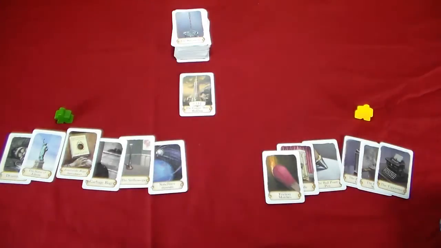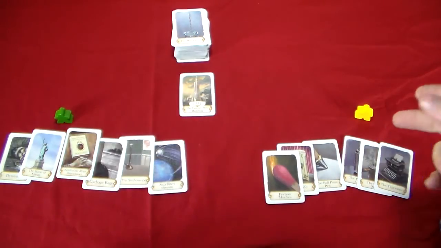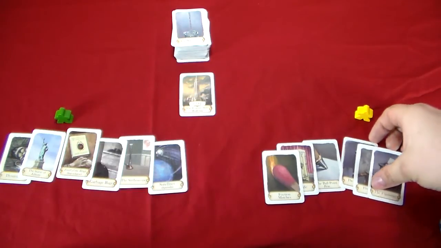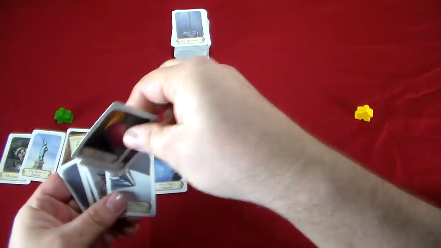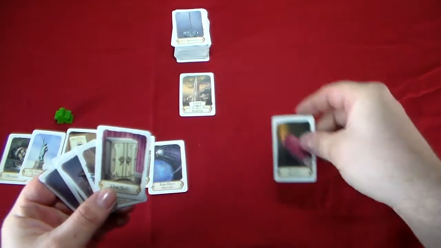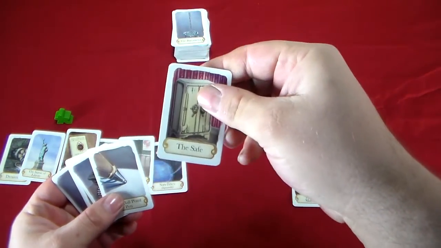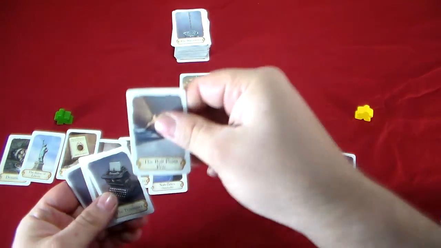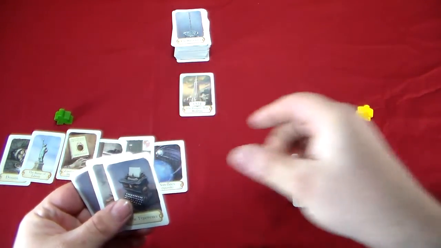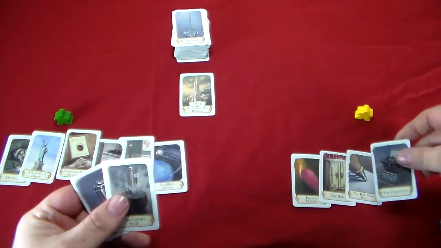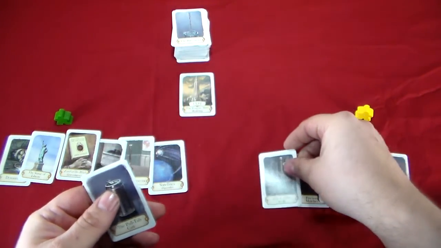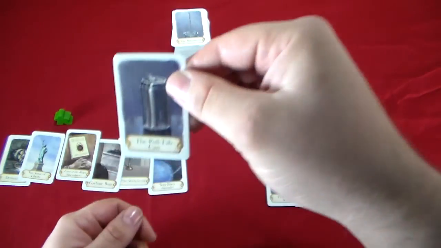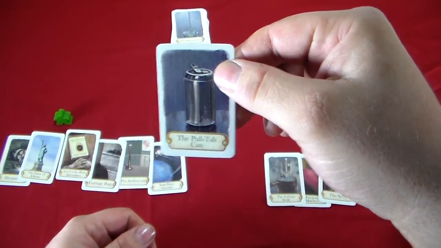Okay, so the rules state the youngest player will go first. That'll be Jen. And she has drawn friction matches, the safe, the ballpoint pen, the typewriter, the Celsius scale, and the pull tab can.